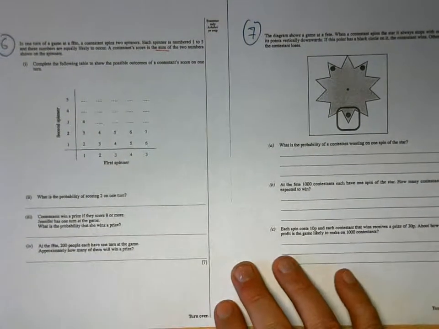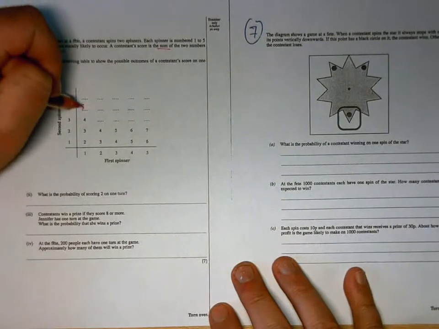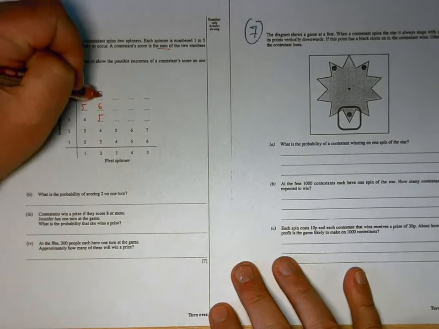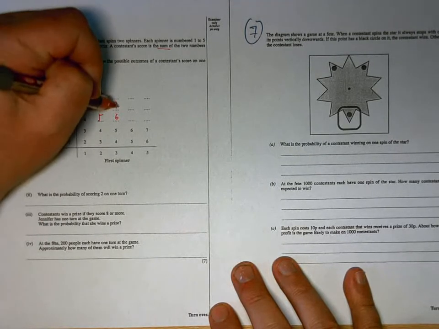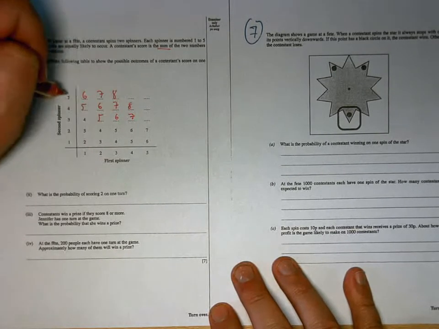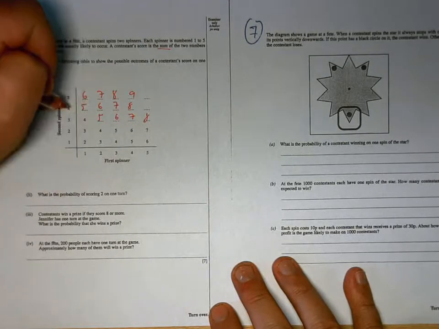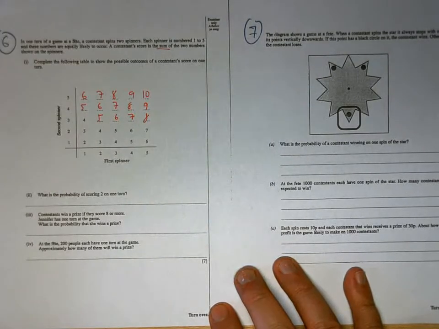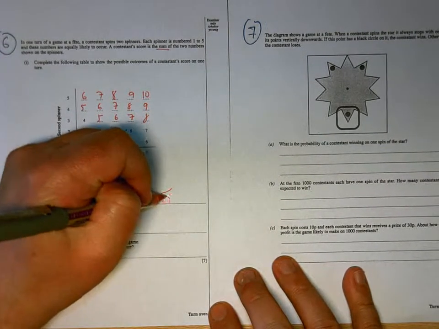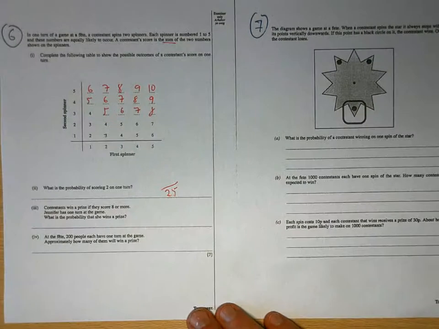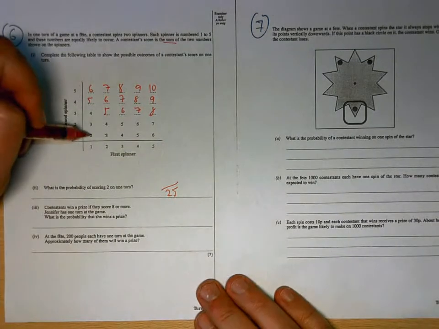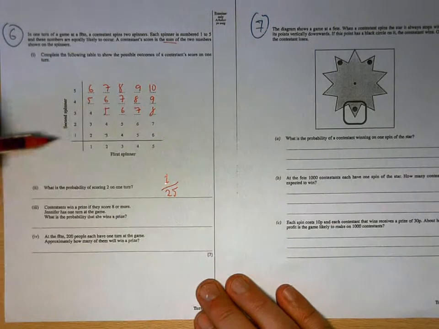So let's complete the table. 4 add 1 is 5, 5 add 1 is 6, then we've got 5, 6, 7, 6, 7, 8, 7, 8, 9, 8, 9, 10. 1, 2, 3, 4, 5. 1, 2, 3, 4, 5. 25 possible outcomes. So that would be the bottom of our probability. Scoring a 2. What's the probability of scoring a 2? 1. There's only one possible way you can score 2.